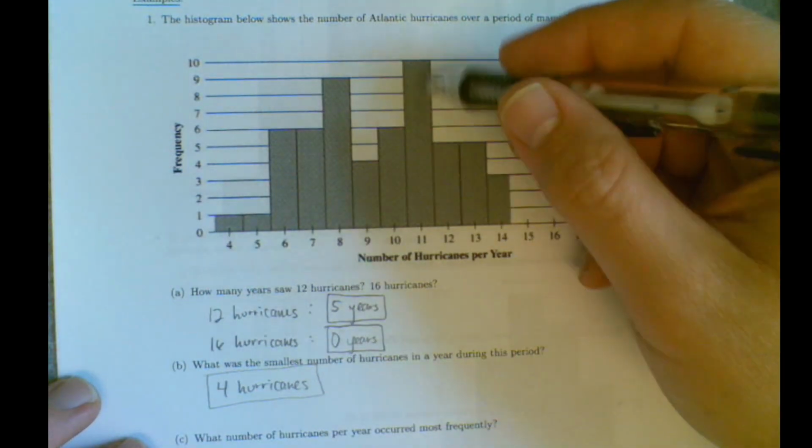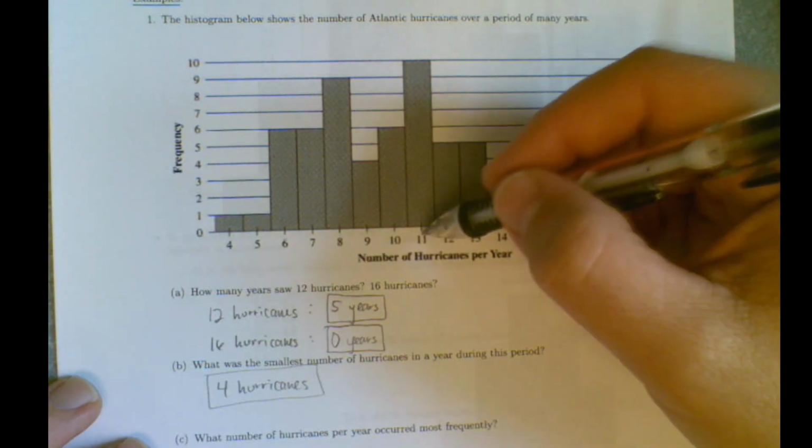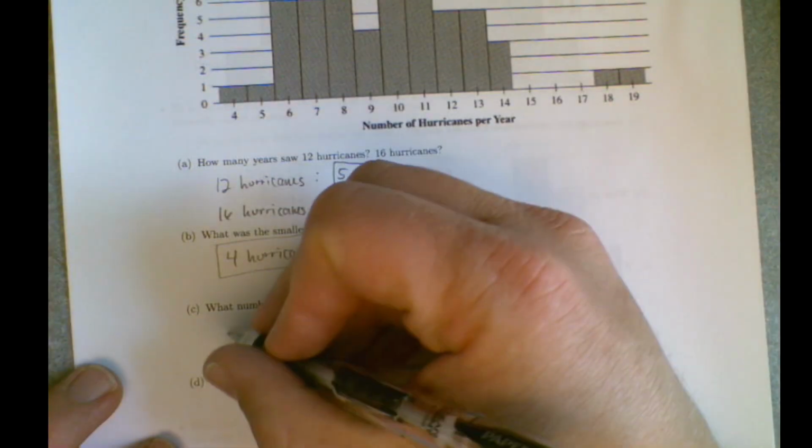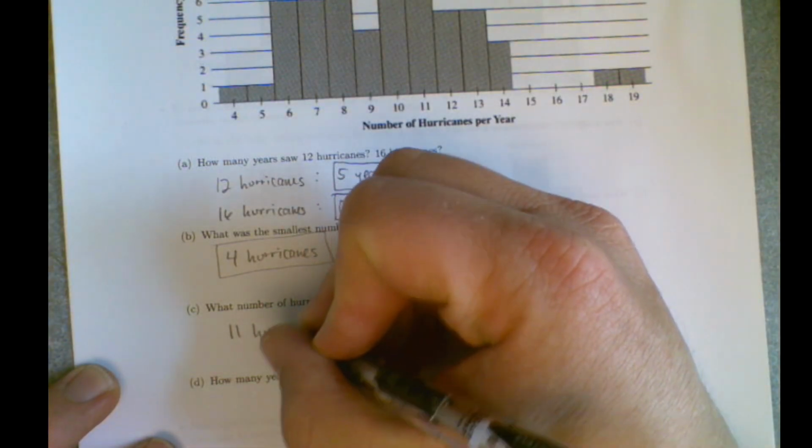Part C asks, what number of hurricanes per year occurred most frequently? So again, looking back up at the graph, the number of hurricanes that occurred most frequently would be the bar that has the highest frequency, which would be this bar right here representing 11 hurricanes, right? 11 hurricanes occurred 10 times. So what number of hurricanes per year occurred most frequently? 11, right? 11 hurricanes.